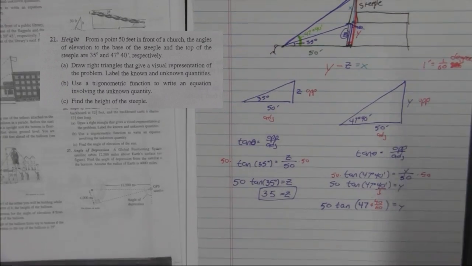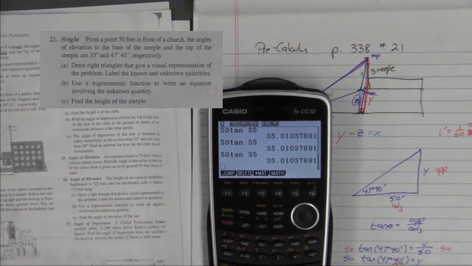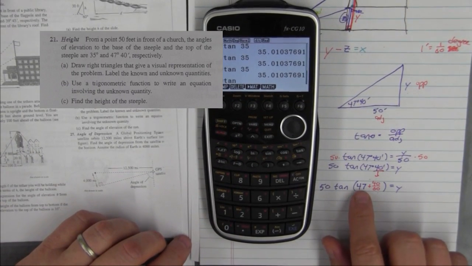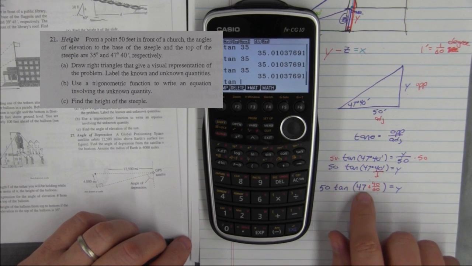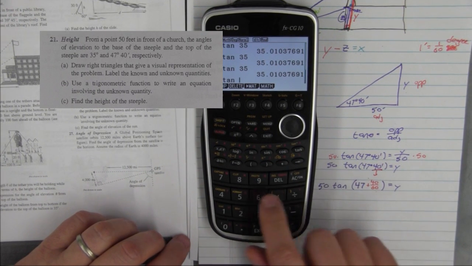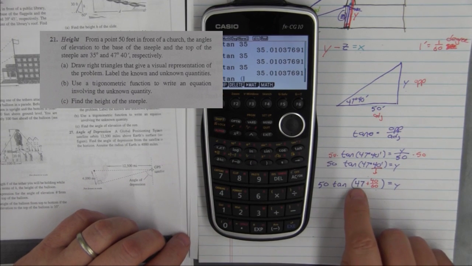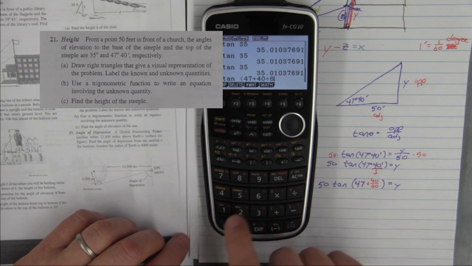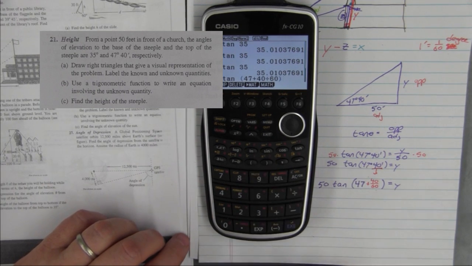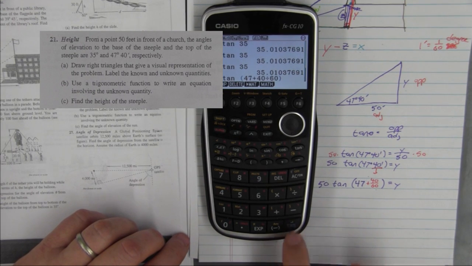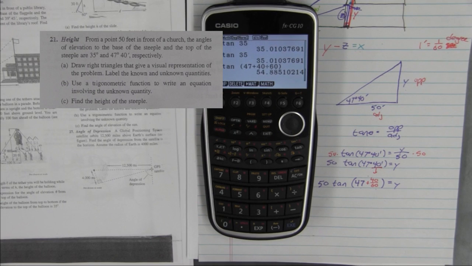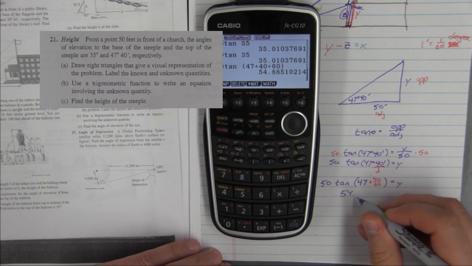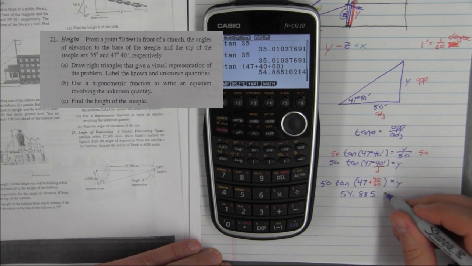So now we're ready to put it into the calculator. And this time we're going to go 50 tangent. And now I need parentheses. To get this plus sign in here, I must have parentheses. So I'm going to put a parenthesis there. And then I'm going to go 47 plus 40 over 60. And now I have to close parentheses. So I close my parentheses. Now I'm ready to go. EXE, let's execute. I get 54.885. So 54.885, that's my value for y.